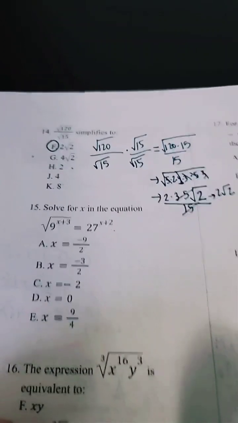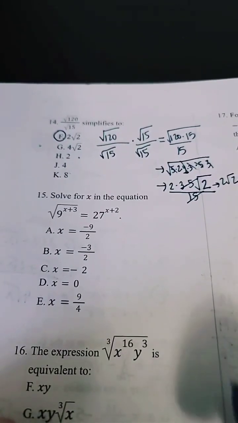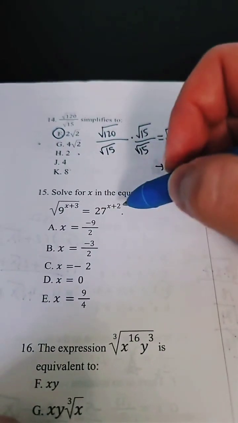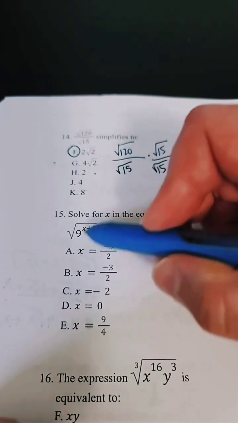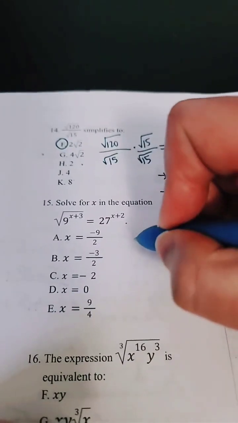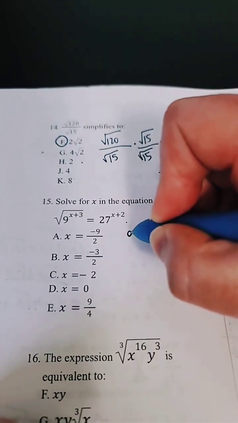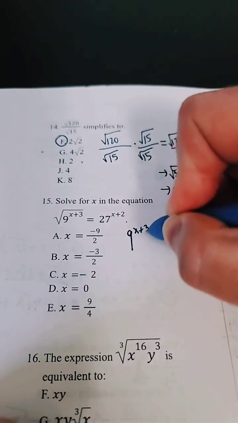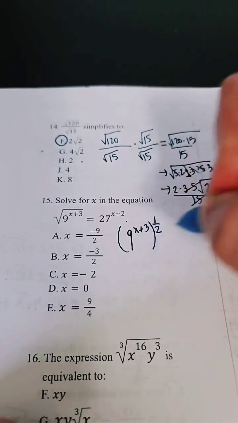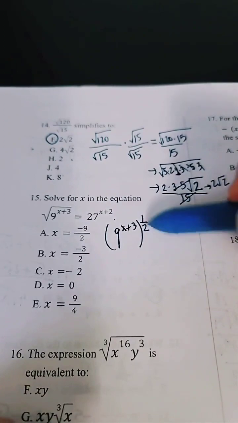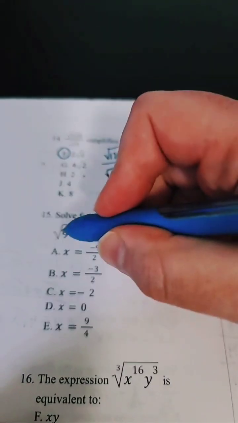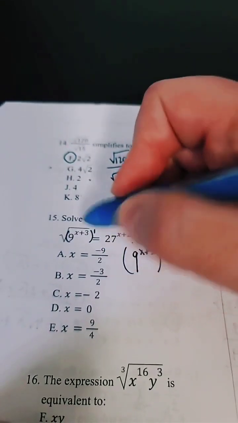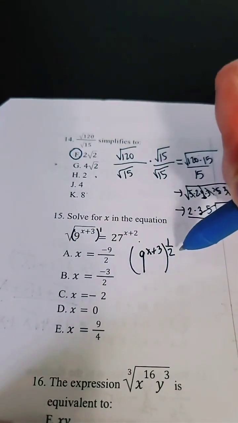So let's see, we're going to do number 15 right now, which says solve for x in the equation right here. With these, the first thing I would do is get rid of the radical, the square root, by saying it's all to the 1/2. So 9x plus 3 is all raised to the 1/2 power, because that's the fraction that we memorize for square roots. Or you could think about it as this is technically all to the first power on the inside, and the type of radical it is goes in the denominator. The type of radical is a square root, so the 2 goes on the bottom.